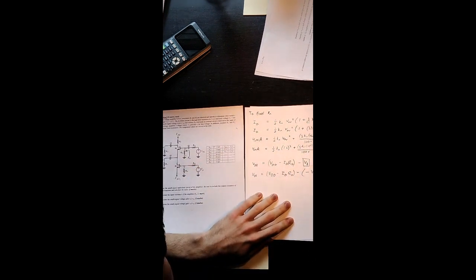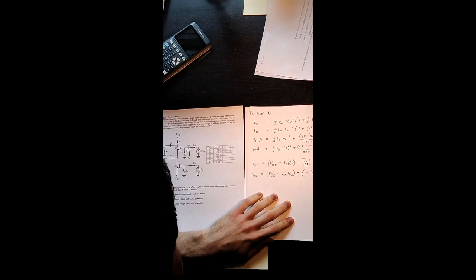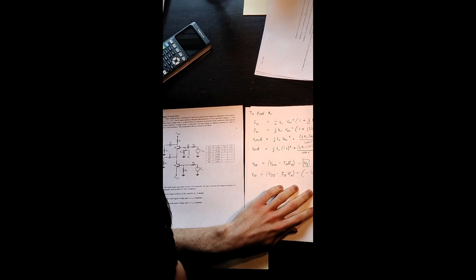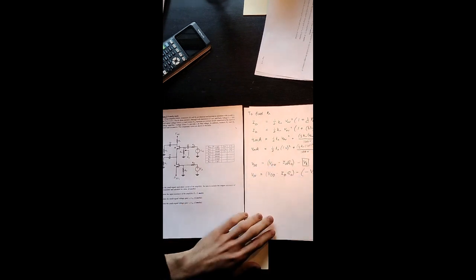And that is equal to 1/2 Kn VOV squared times 1 plus lambda VDS, of the second transistor this time.